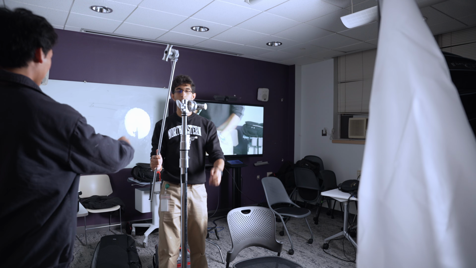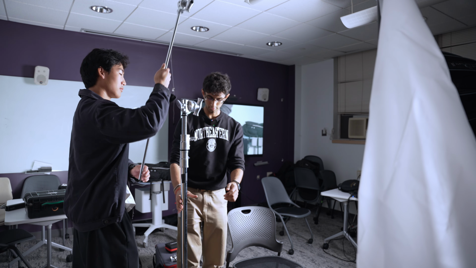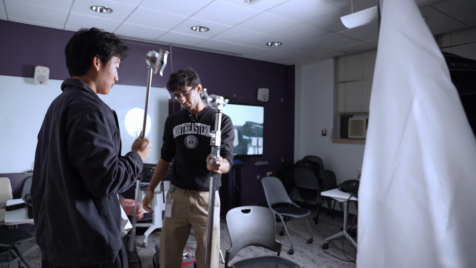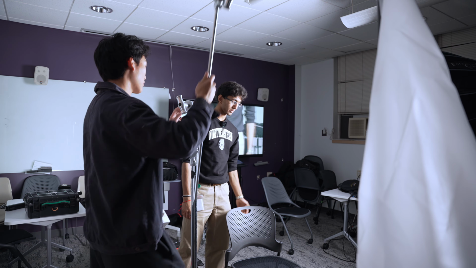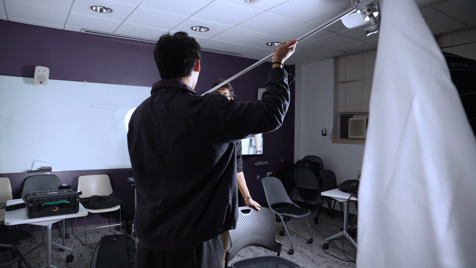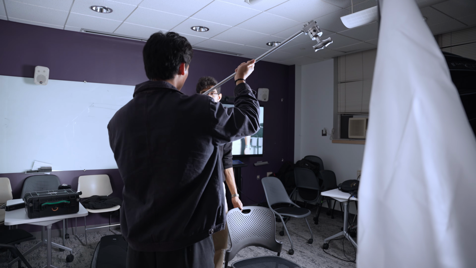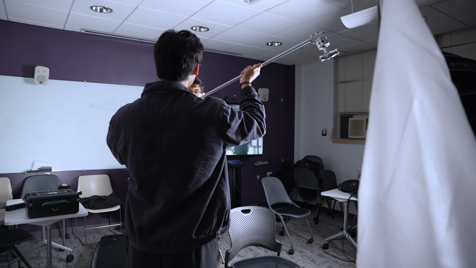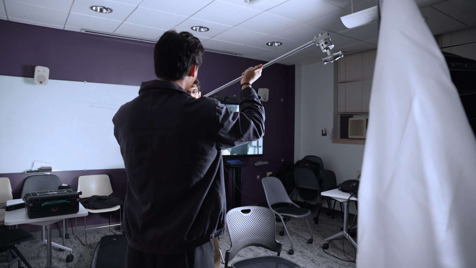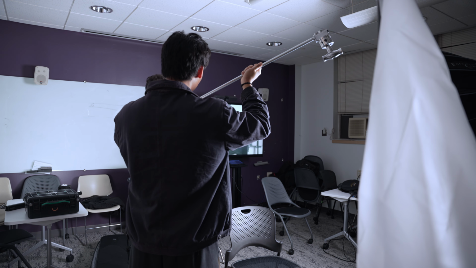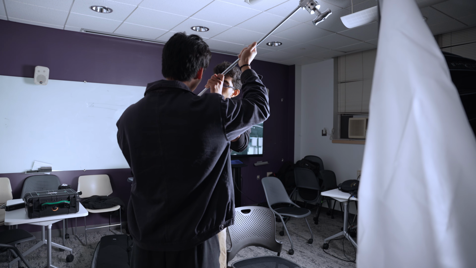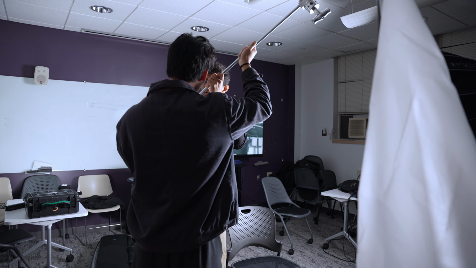So Chris, you're going to take the gobo arm and thread it through the gobo head. Let me spin this so it faces the right way. You always want, yep, there you go. And he's just going to spin the gobo, that way. Good job, righty-tighty. You just have to spin it until it locks into place.